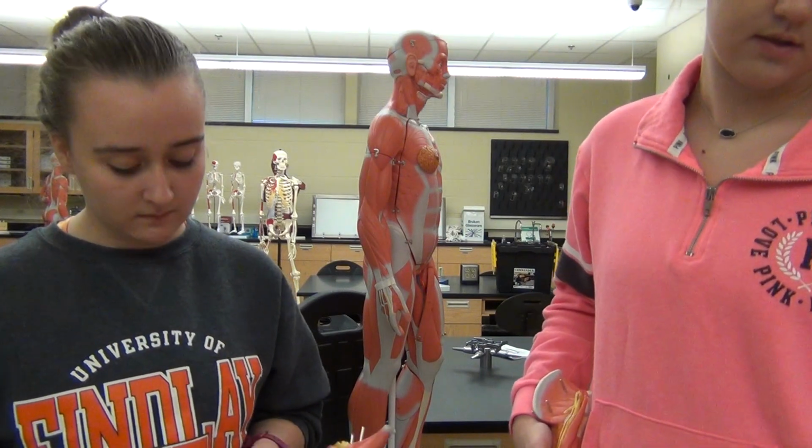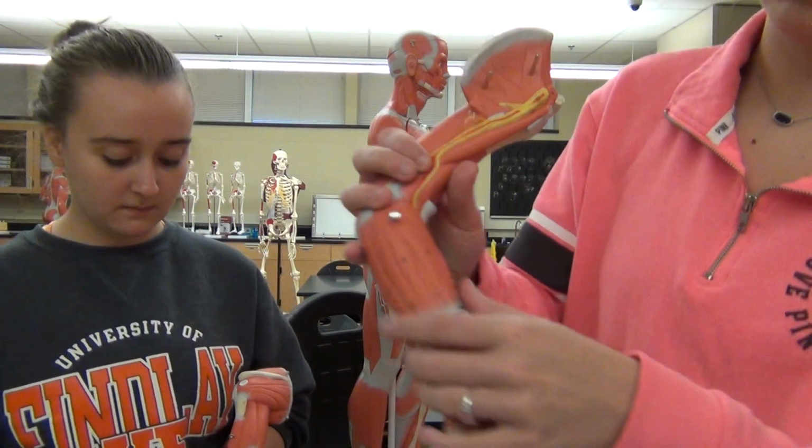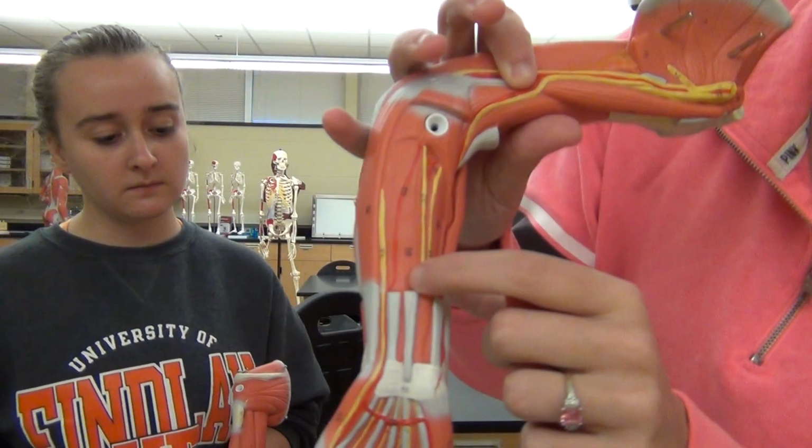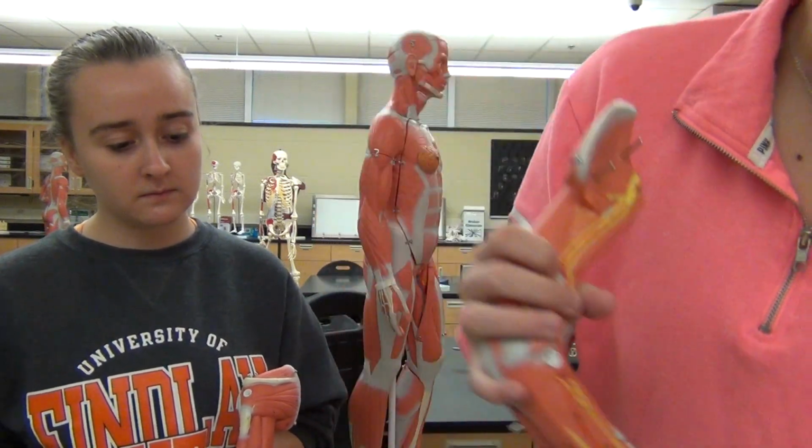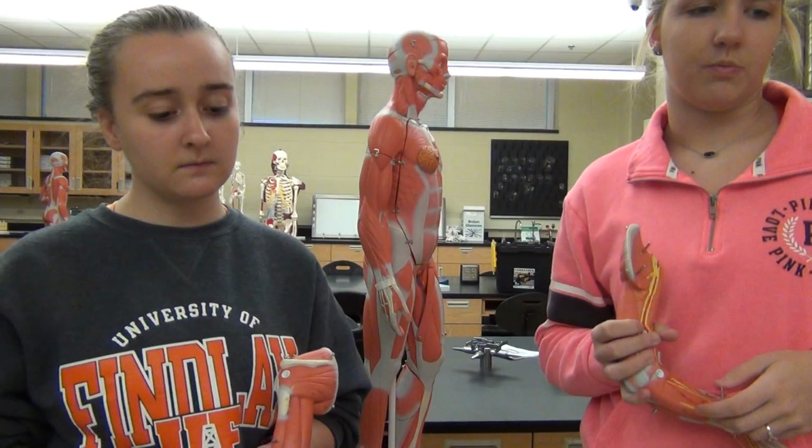Next is the flexor digitorum profundus. That is 28, so underneath all these, right here. The origin is the coronoid process of the ulna. The insertion is the 4 tendons into the distal phalanges of fingers 2 through 5. And the action is it flexes the distal interphalangeal joints.